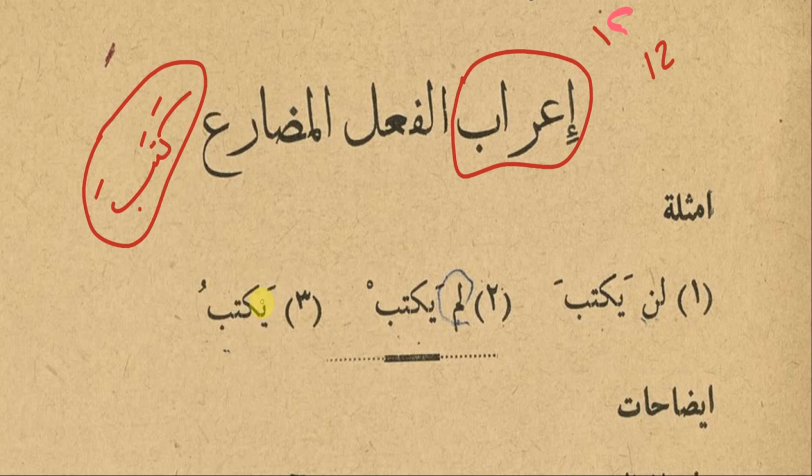This ya here was added for the third person present tense. This becomes silent, yak. You see, this became silent, yak. And we took this u here. We covered briefly the changes that the past tense goes through when it's turned into a present tense, so I'll just touch on that briefly now. So here, yaktub. This is how this verb, katab, changes when it's in the present.